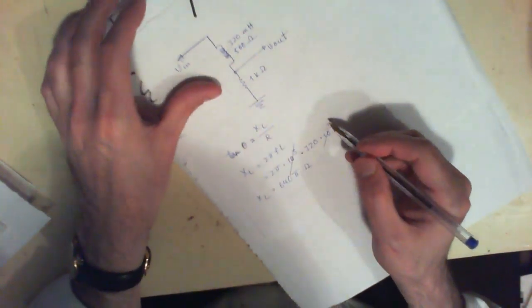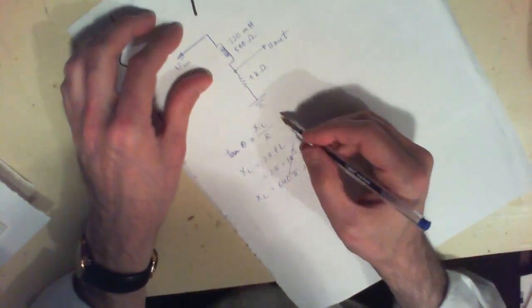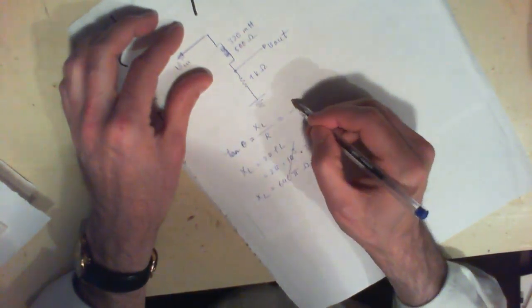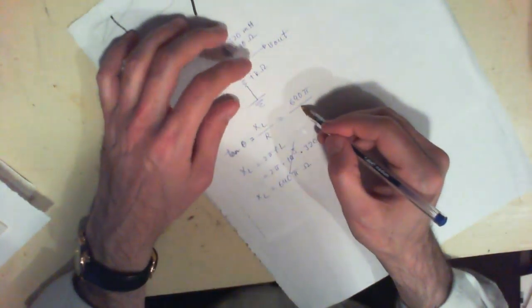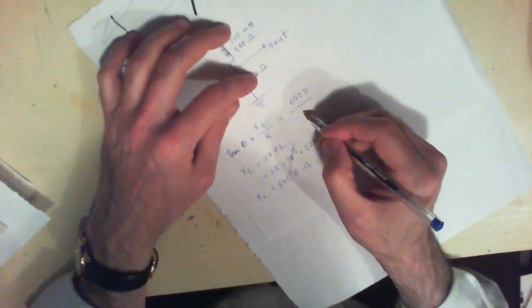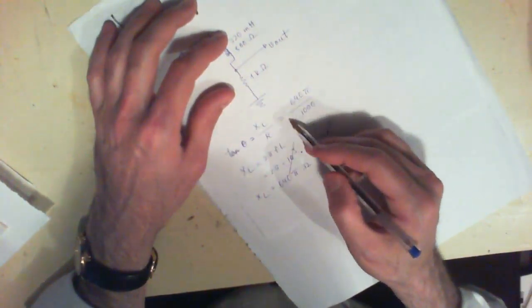So now, your R is equal to 1000, so this is 640 pi ohm divided by 1000. So that is tan of theta.